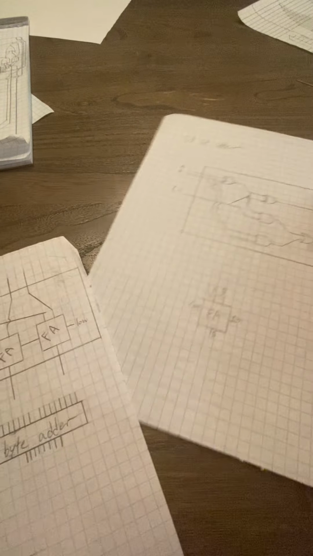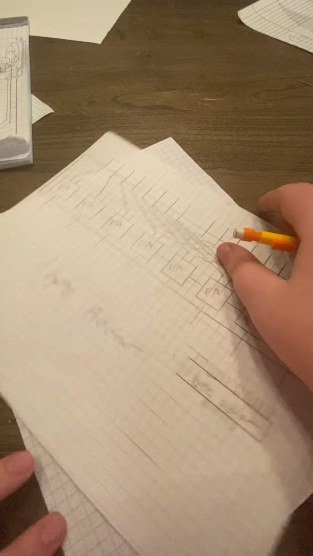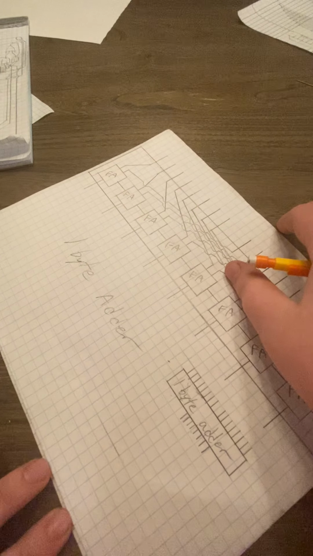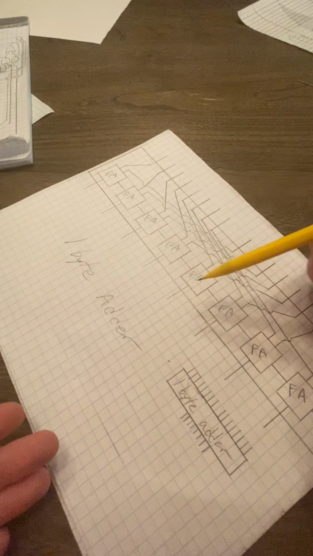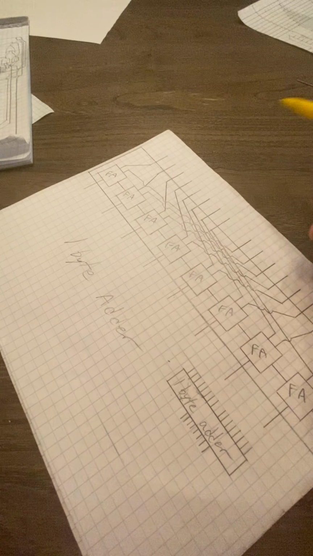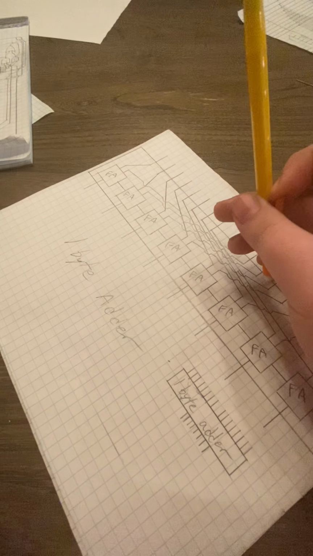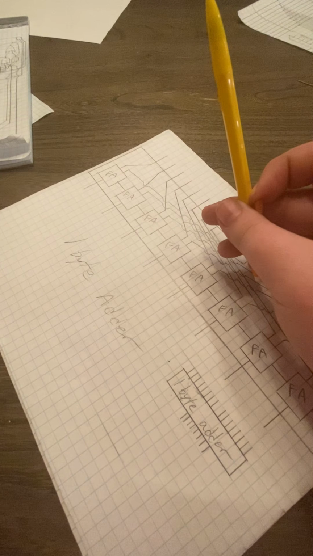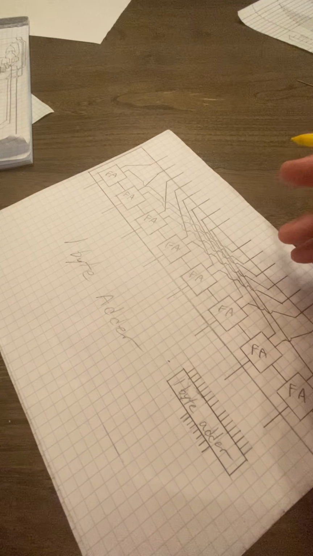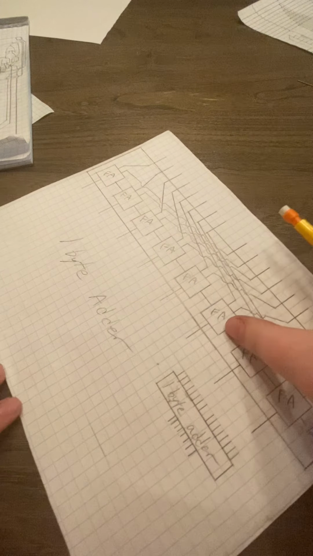Like I said, this came from Wikipedia. I didn't design this myself because it would take like 5 weeks to design this thing here. This is the system everybody uses. There's no reason to fix something if it ain't broke.